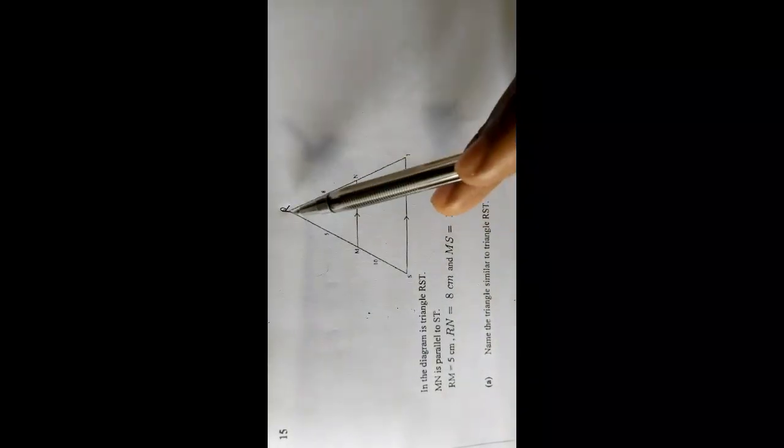Question 15 reads, in the diagram is triangle RST. MN, which is this side, is parallel to ST. RM is equal to 5 centimeters.